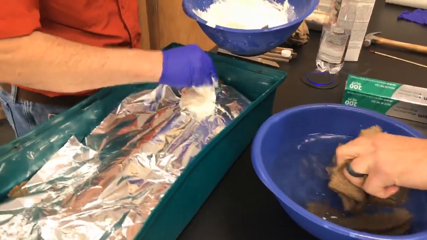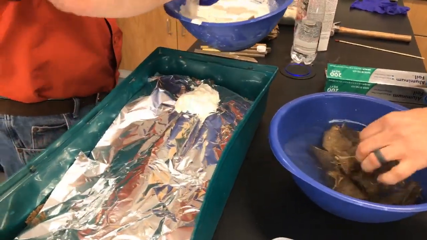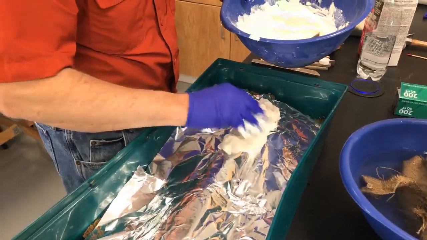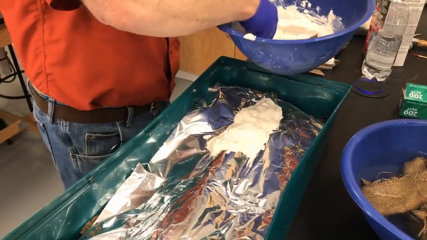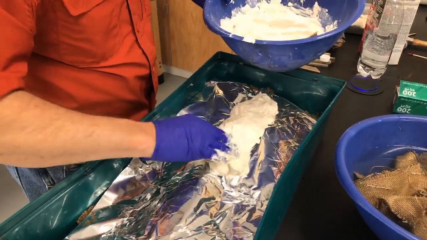All right, we got those good and soaked. We might have to make up a little more plaster. I just don't know yet. We'll see how this goes.